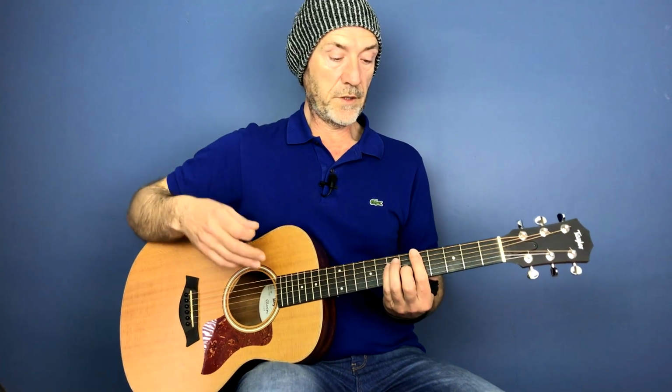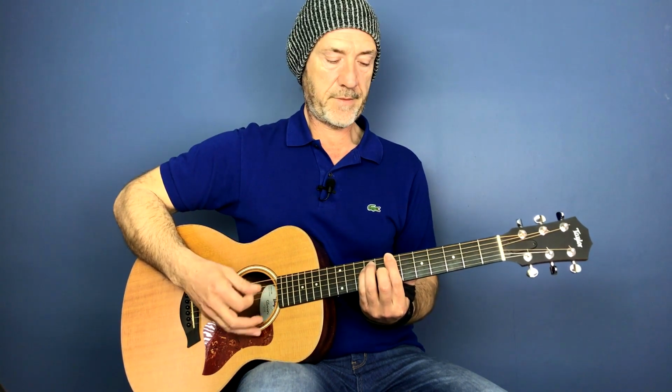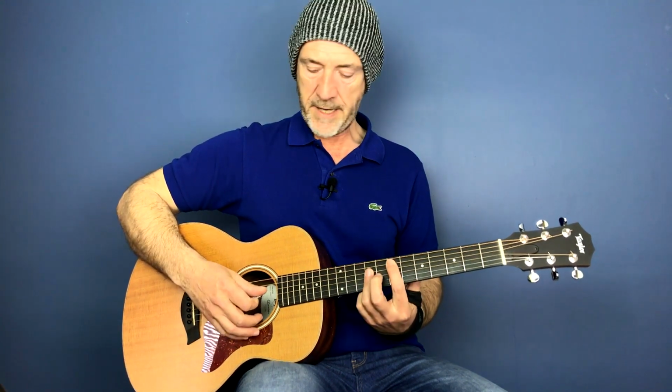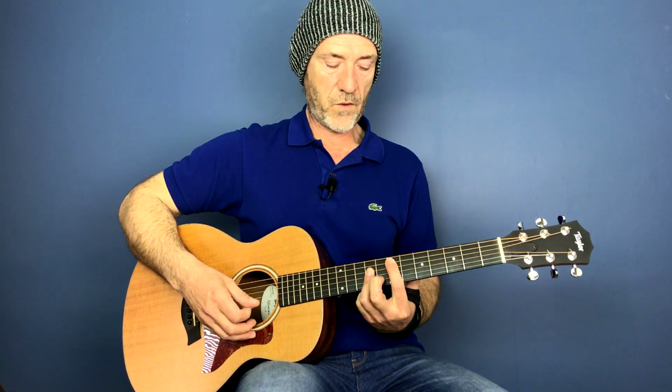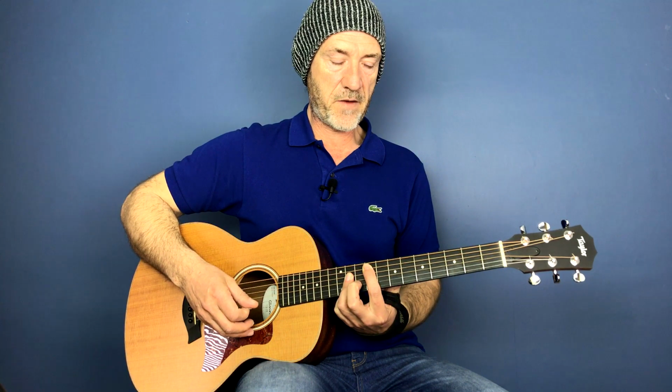Now, these are major chords, and we can do this anywhere on the fingerboard using this major bar shape. So if we were to go up to our B, we'd have our E as our 4, and an F sharp for the 5.